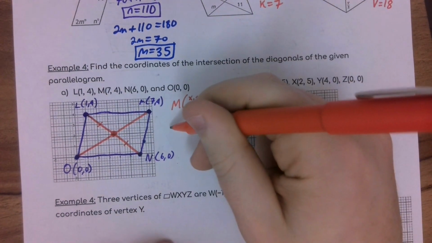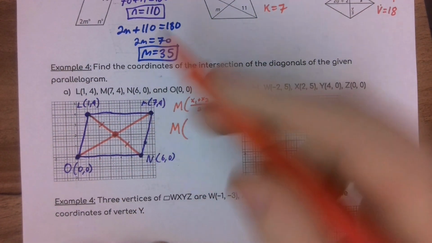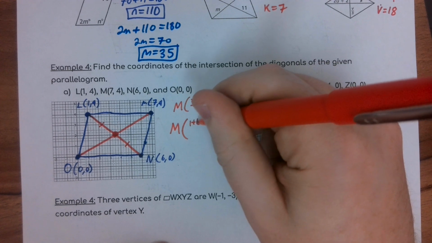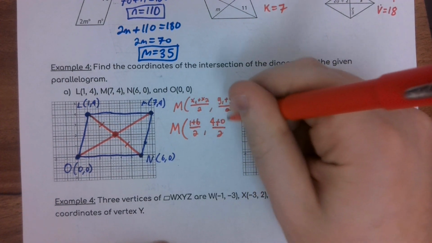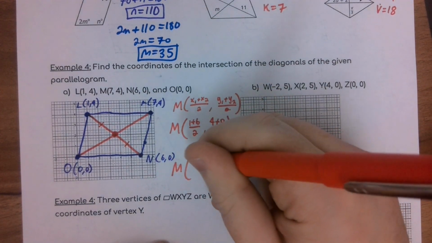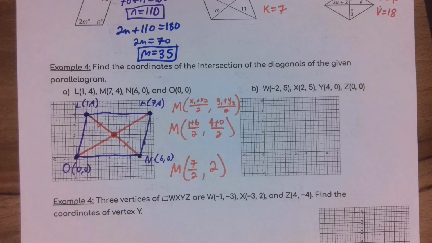So we could just plug in. This is method 1, plugging into the midpoint formula two of the vertices on a diagonal. So we get 1 plus 6 divided by 2, 4 plus 0 divided by 2. The coordinates of M are 7/2, comma 2, which is around 3.5 for 7/2. It's not around, it's exactly 3.5.